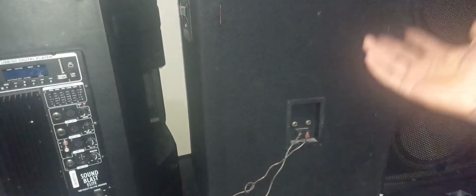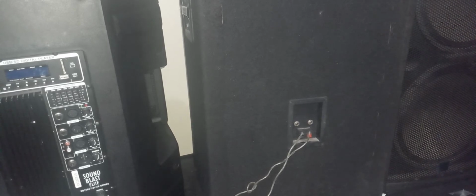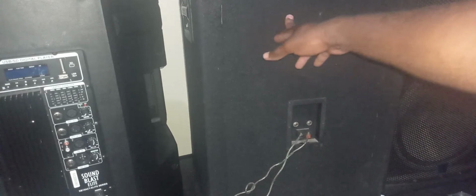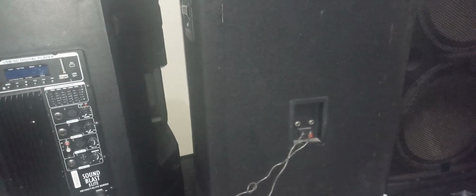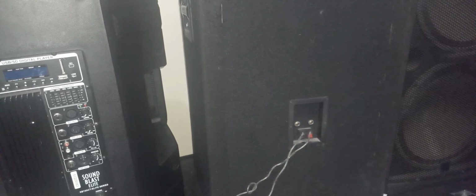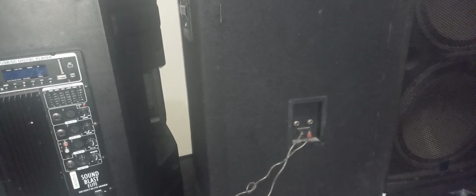Right? Another advantage for the passive speaker is that, guys, in terms of you handling both these speakers, this one can actually handle much more in terms of roughness, in terms of you throwing them around. So the active one is much more sensitive than the passive one, I would actually say, in terms of you moving the speaker from rig to rig.